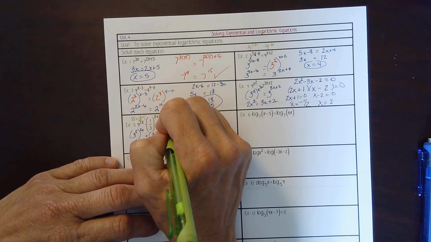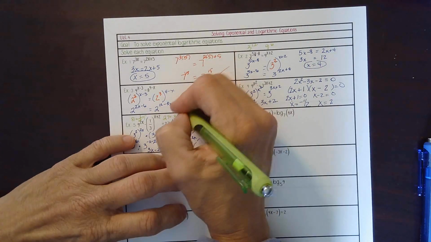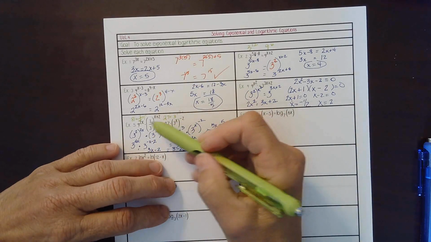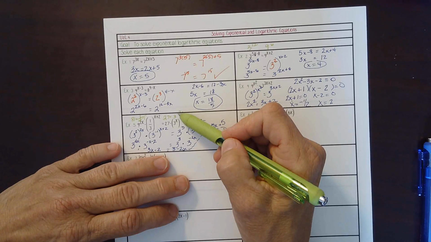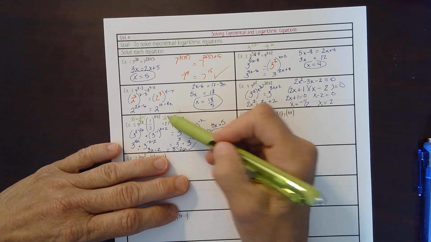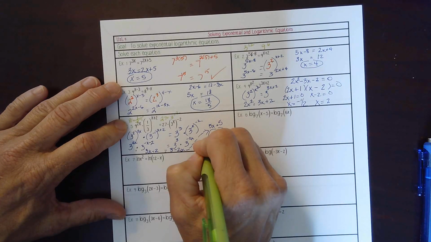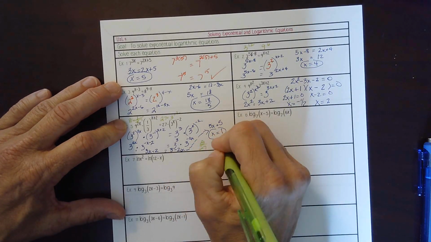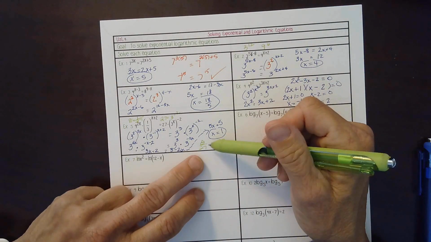So I'm looking at 27 times 3 to the negative 2. Okay. 3 to the negative 2 would be 1 over 9. 27 over 9, does that equal 81 over 27?